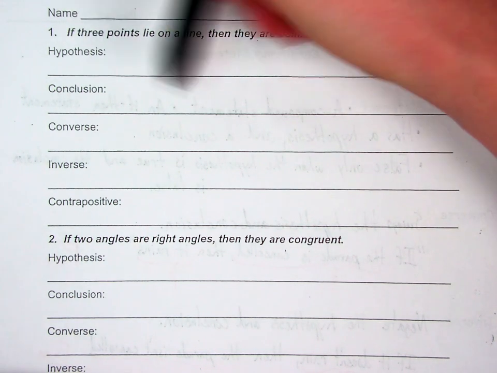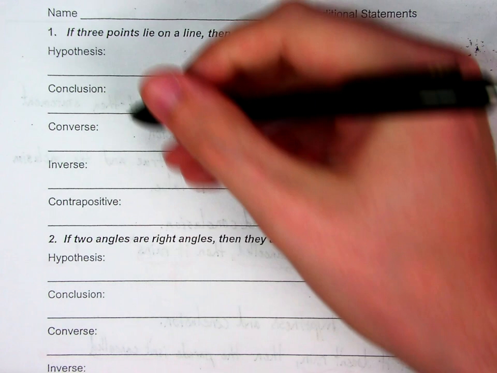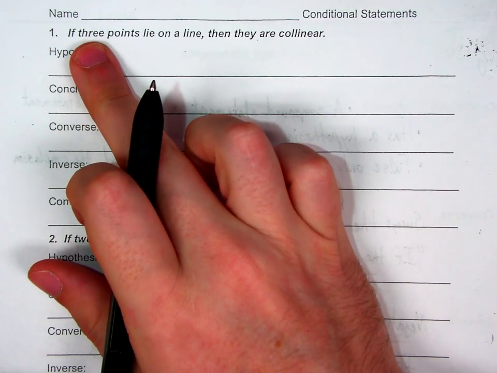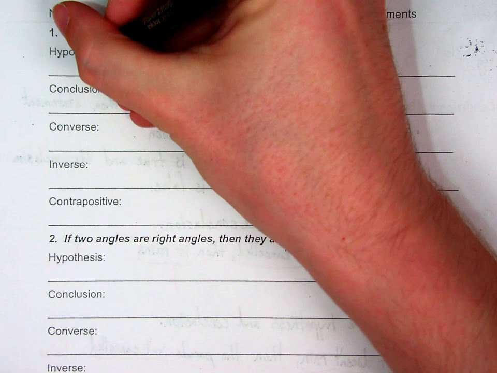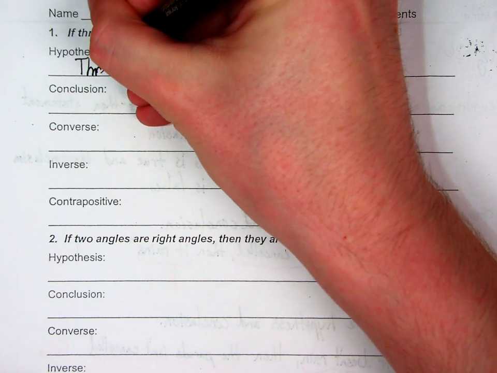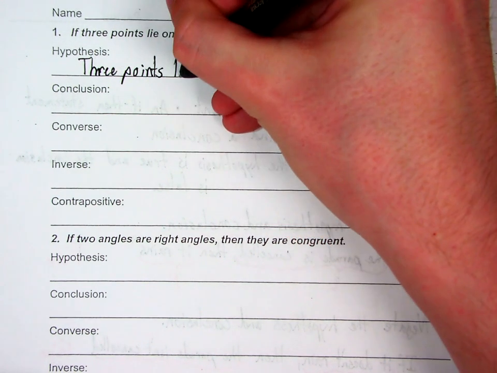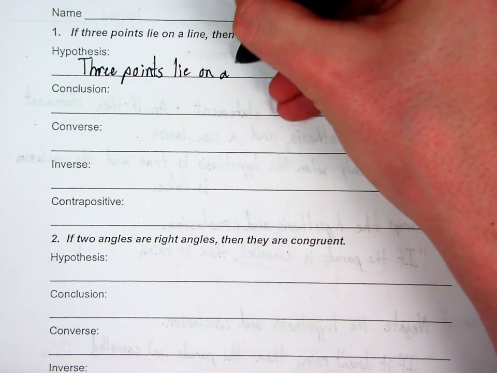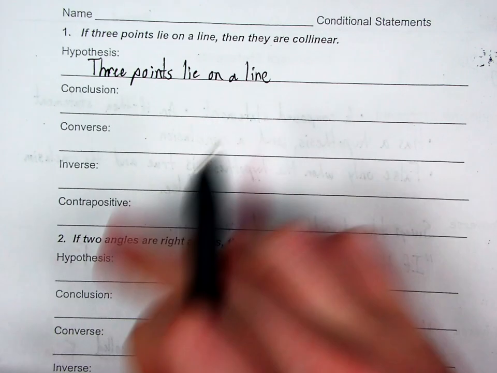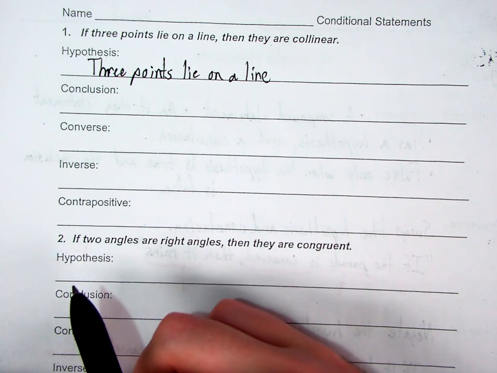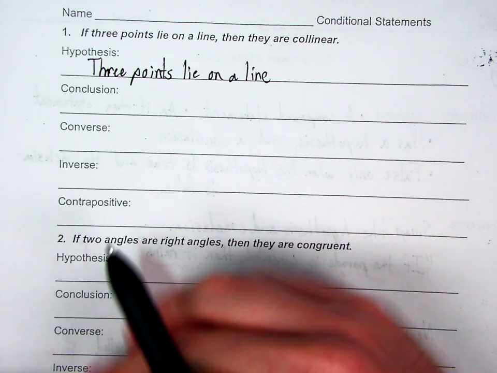Your hypothesis follows the word if. So our hypothesis is 3 points lie on a line. It's a statement by itself: 3 points lie on a line. 3 birds lie on a line. 3 things are on the same line.